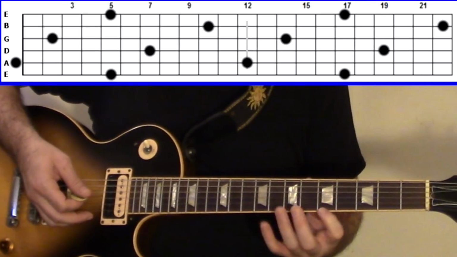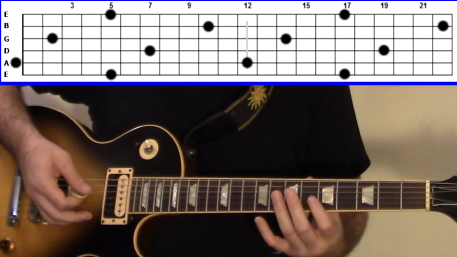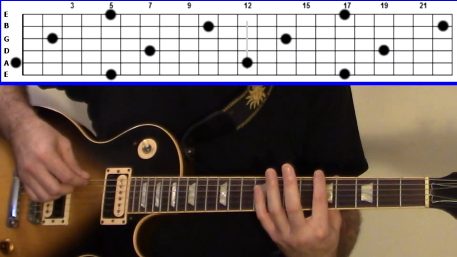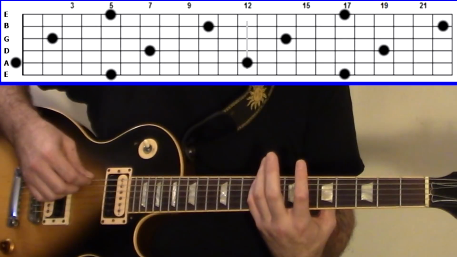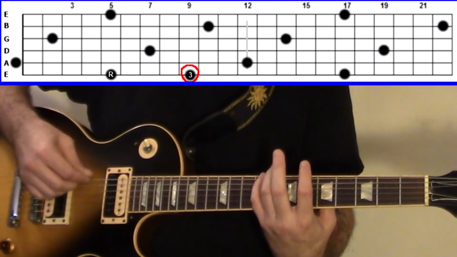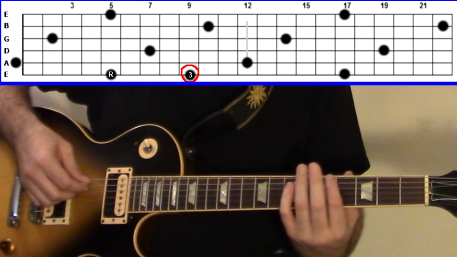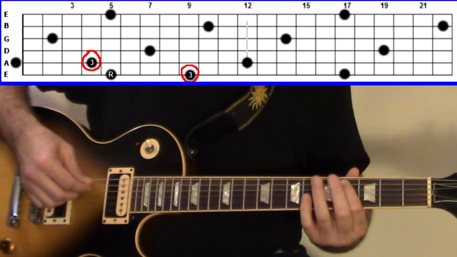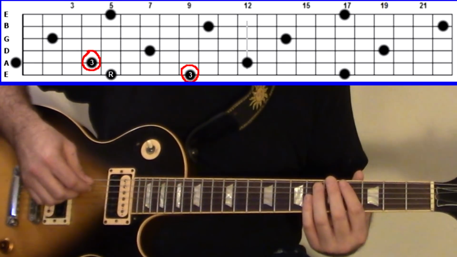You don't always have to play it on the same string. That can be kind of funky sometimes. This note right here, A, and this note right here on the 9th fret, that's the note C sharp. That note can also be found here, 4th fret of the A string. So you can always play your major thirds like this.